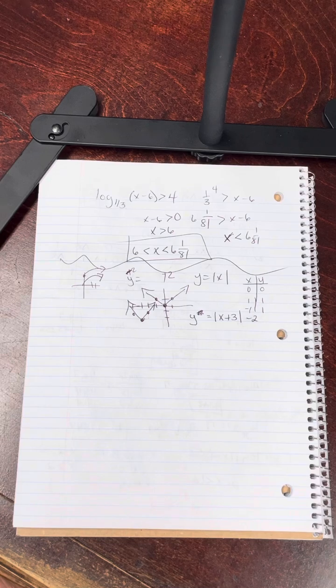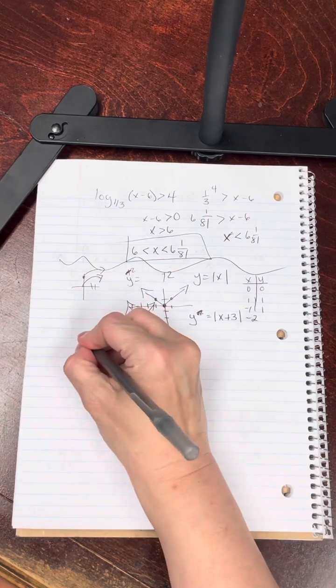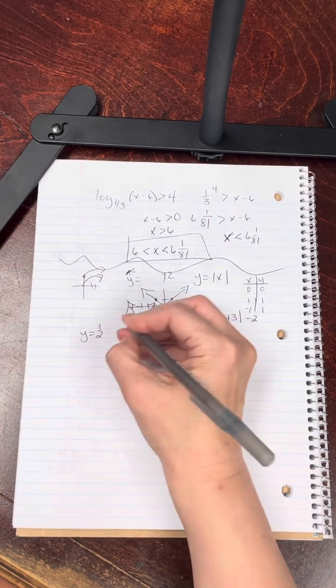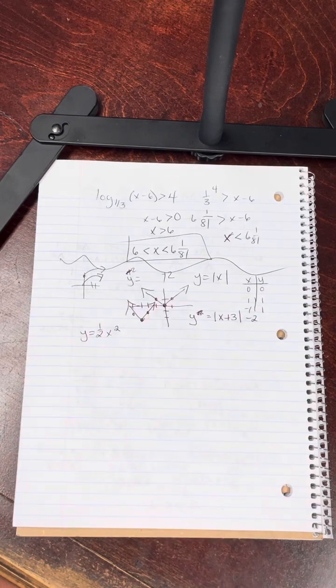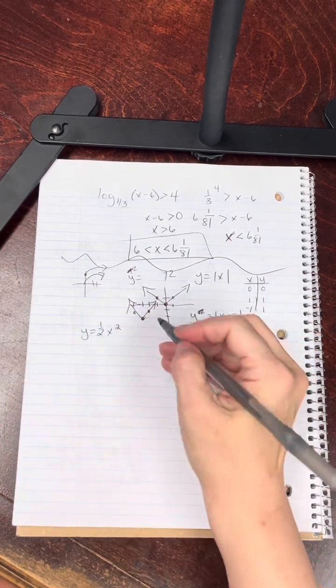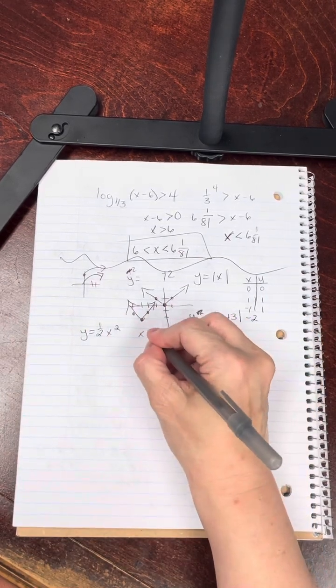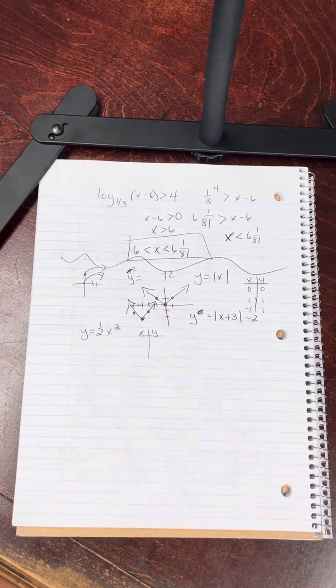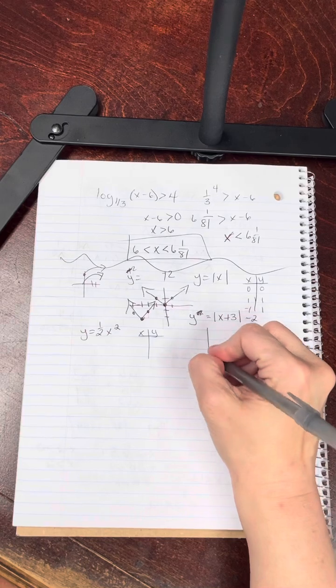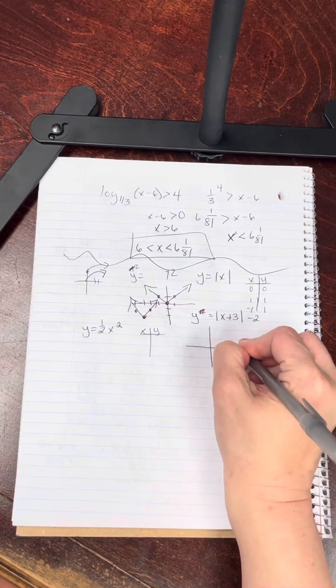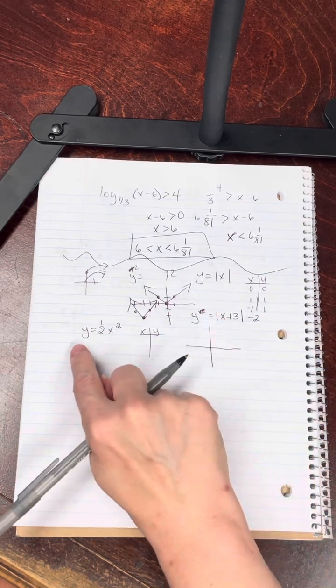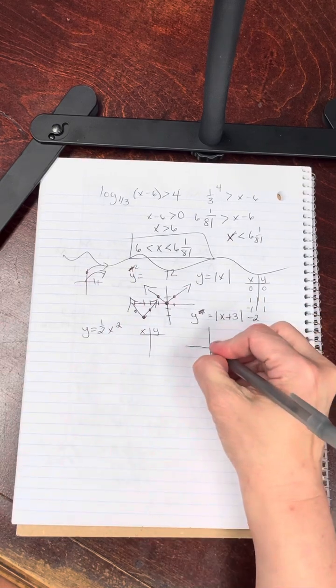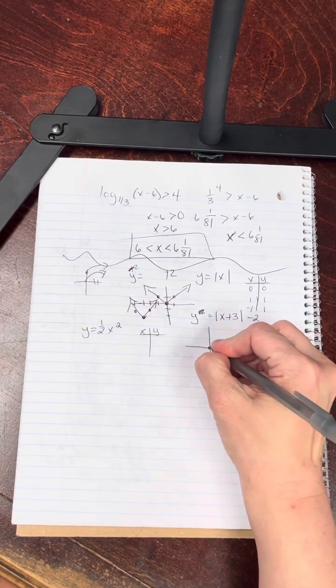Now, example 2. Graph the function y equals 1/2 x squared. My x squared and a plain y tells me it's a parabola. I might not have needed to do my points because I know it's a parabola. I have no other numbers, so the center is going to be at 0, 0.